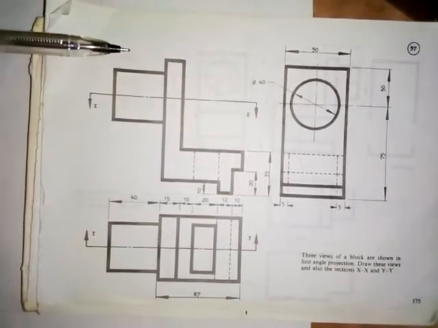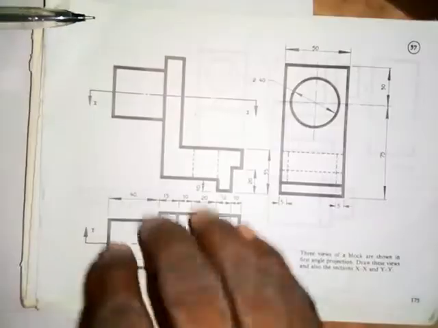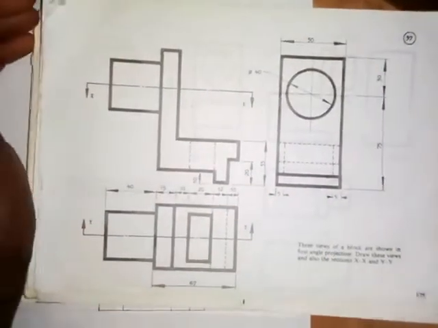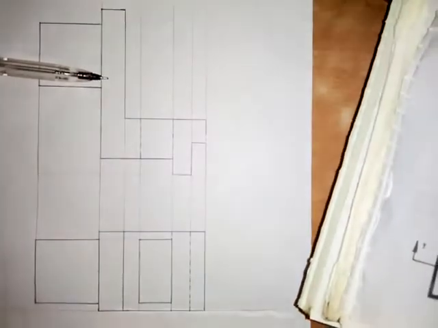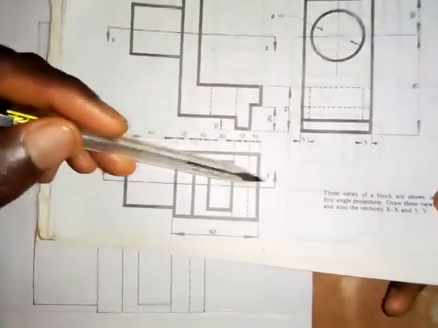So for me, because I only want to produce the sectional views, I need to produce this and this. The same thing, follow dimensions and reproduce it, which I've done here. I've reproduced the plan, and this is the front elevation. Now, the next thing I'm going to do is to talk about the cutting planes.